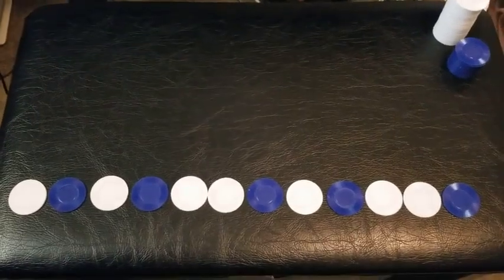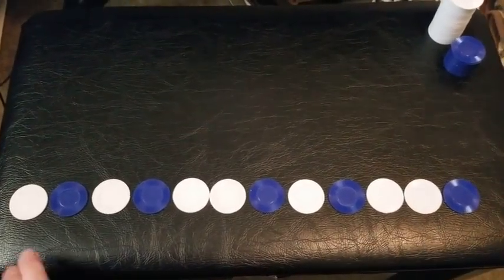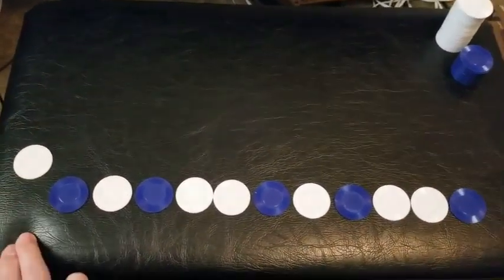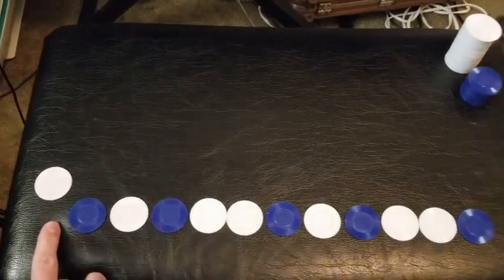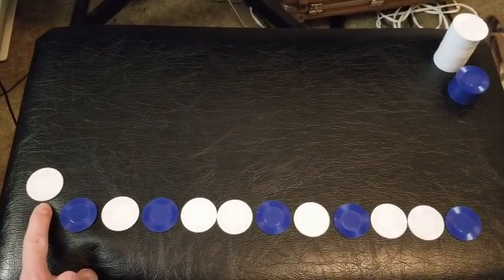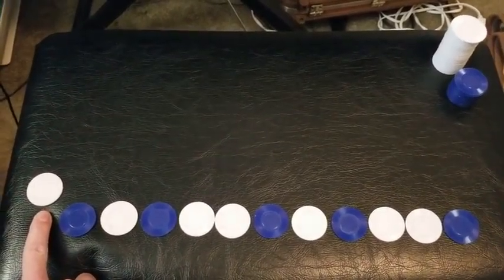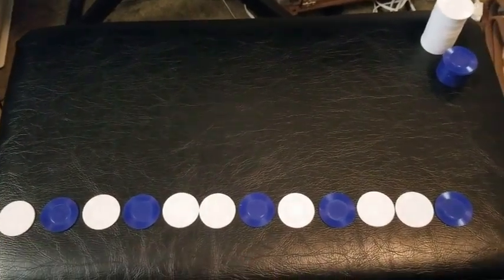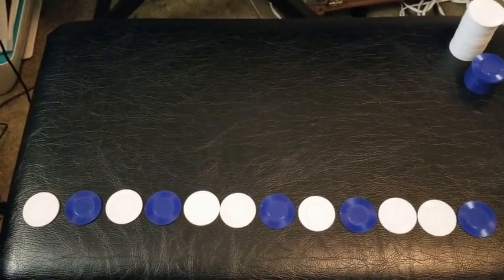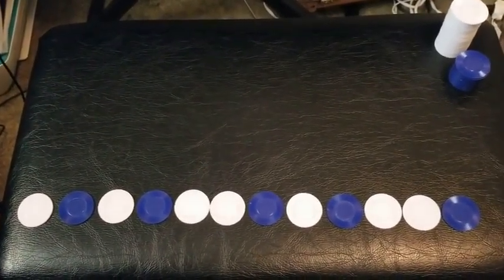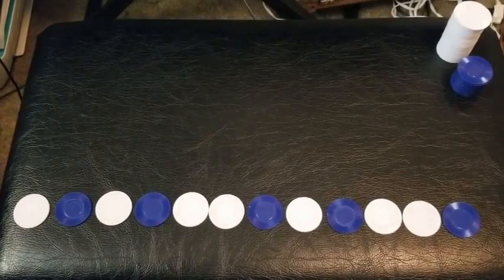So here we have the poker chips laid out for our notes, 12 of them, starting here on a G. A G is going to be our keynote for this particular example of Lydian today. We're looking at a G Lydian modal scale. So the first thing we want to determine is the pattern for Lydian scales, starting on the fourth note of the major scale.